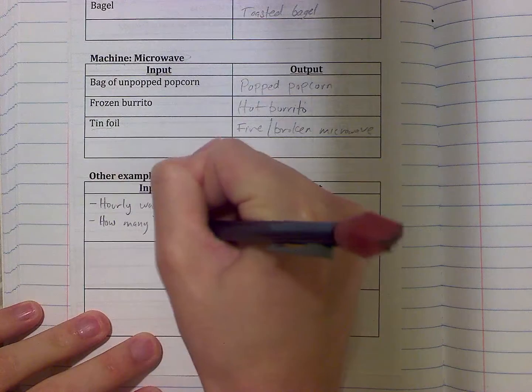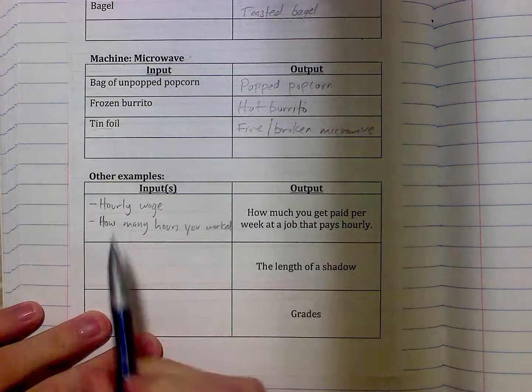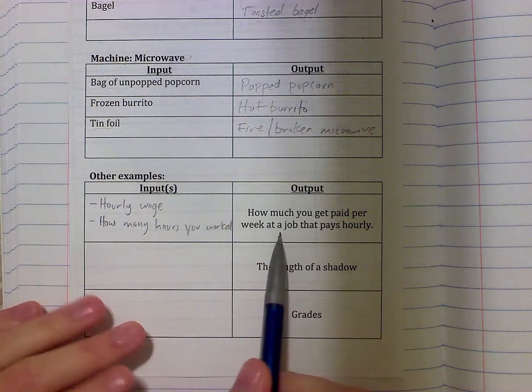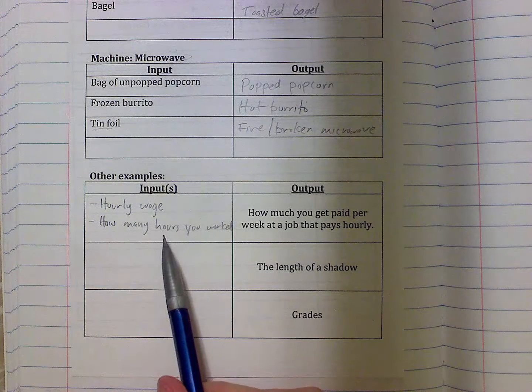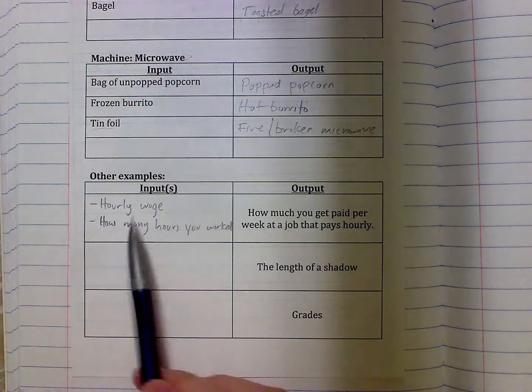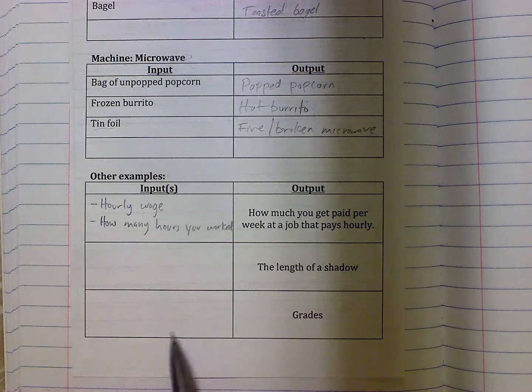Right? And so when you get your check at the end of a week, it's not like you'll be like, I wonder what I'll get this week, right? It's just predictable. Depending on your hourly wage and how many hours you work, you should know how much your check is going to be.